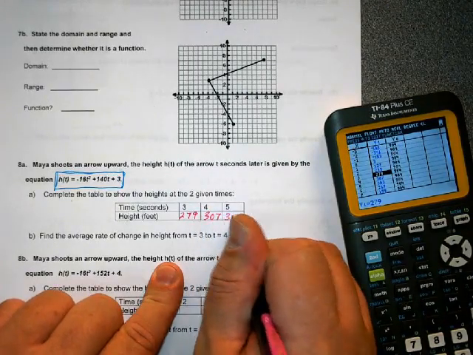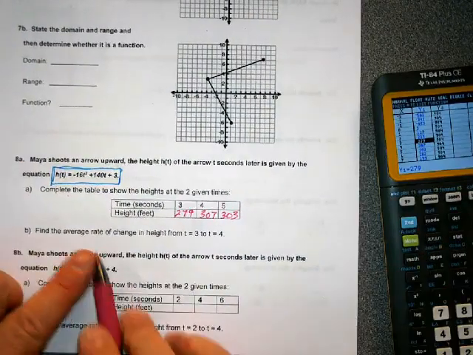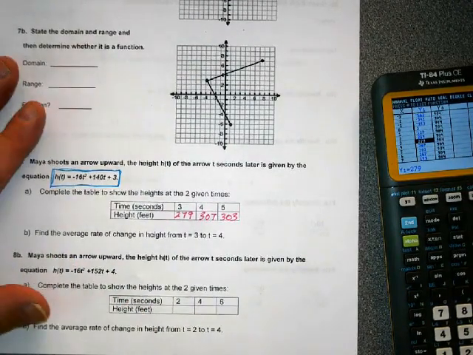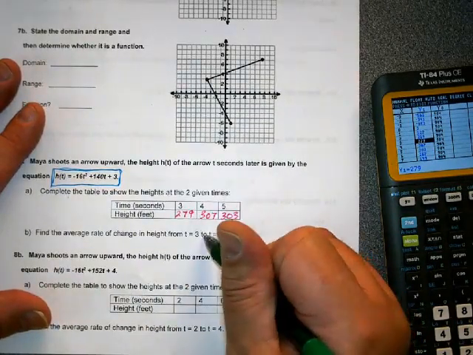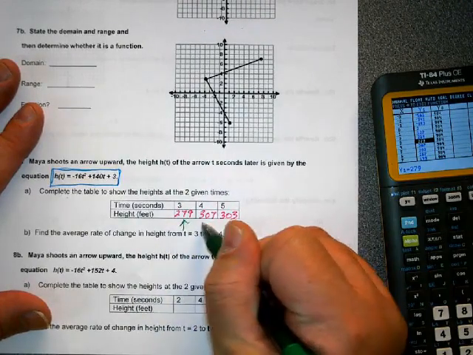Then we want to find our slope or the average rate of change because it's not a constant slope, so we call it average rate of change. I need to go from 3 to 4, so I'm going to use these two. We put our y's up on top.